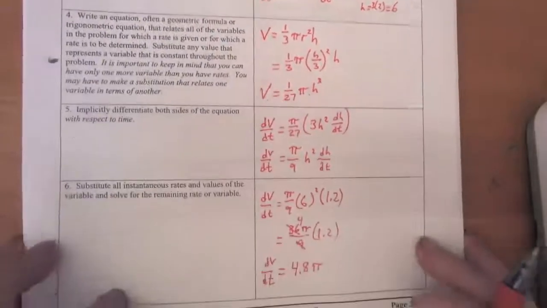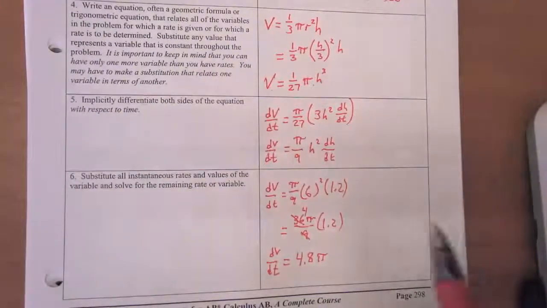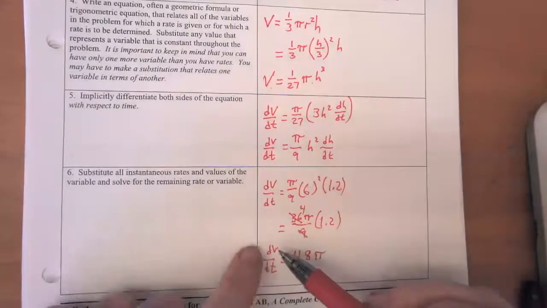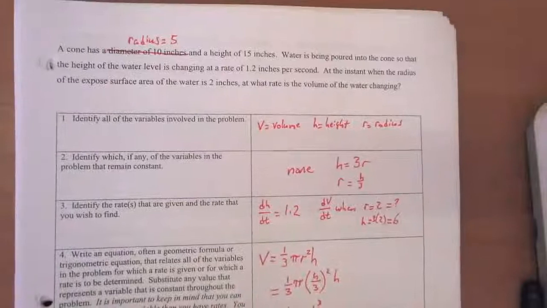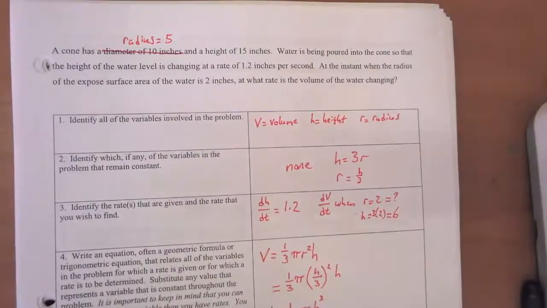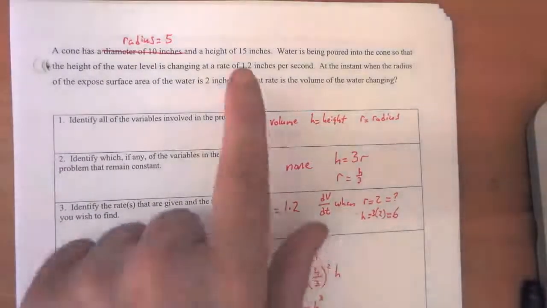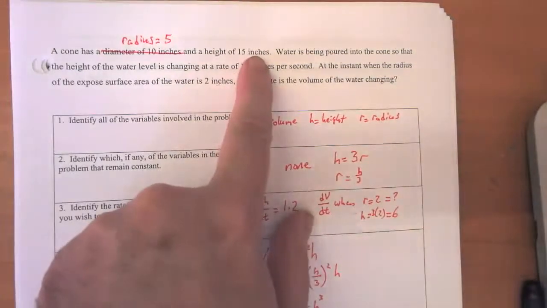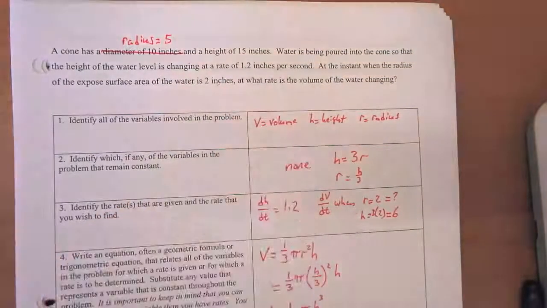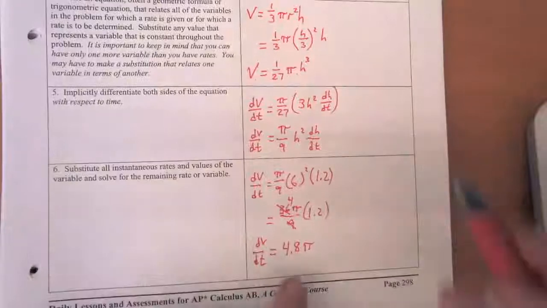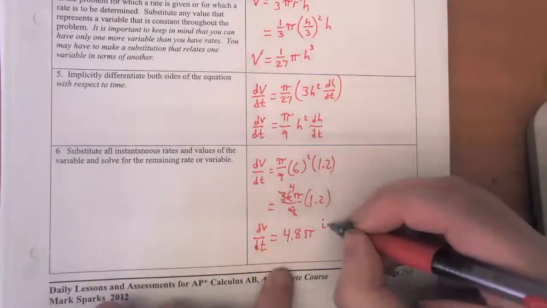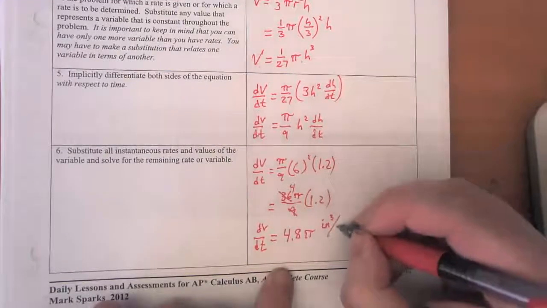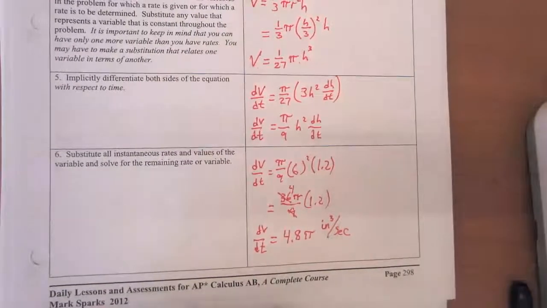And what's our units going to be for that 4.8 pi? This is talking about the change in volume over time. So volume is measured in cubic units of measurement. Our unit of measurement here is inches, and our unit of time is seconds. So the change in volume over time is going to be 4.8 pi cubic inches per second for our answer. Okay?